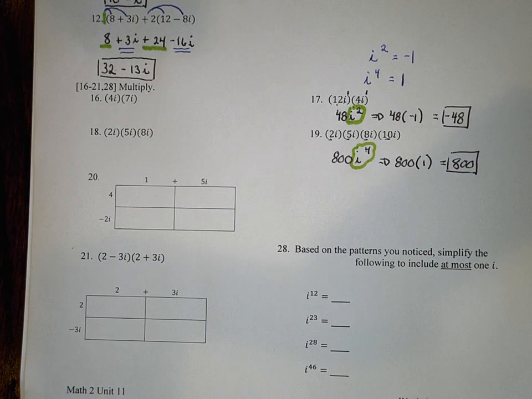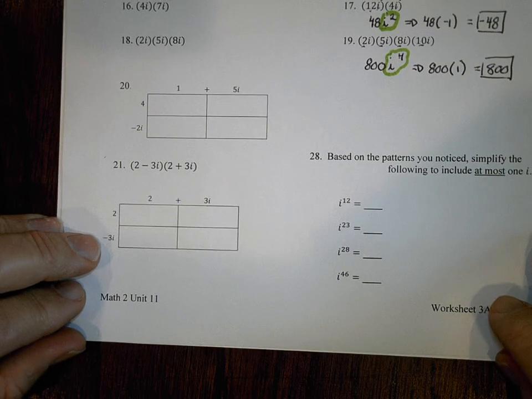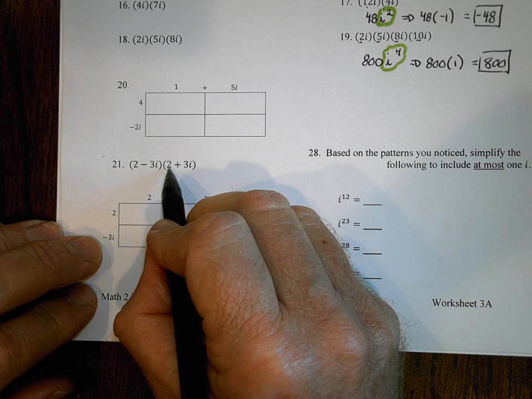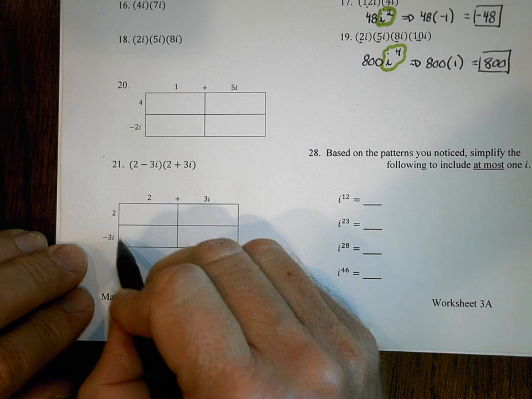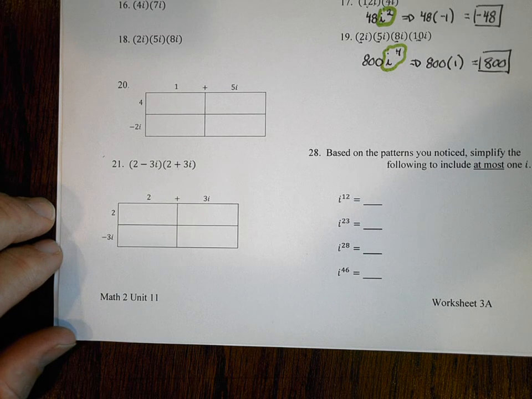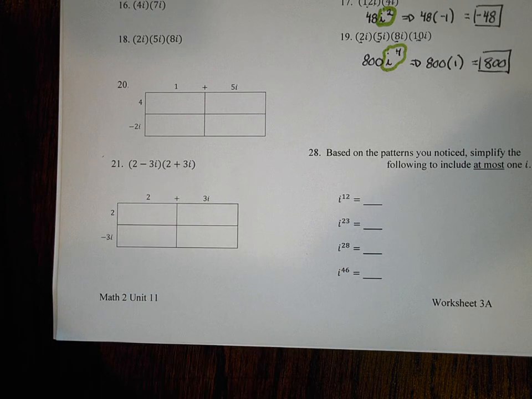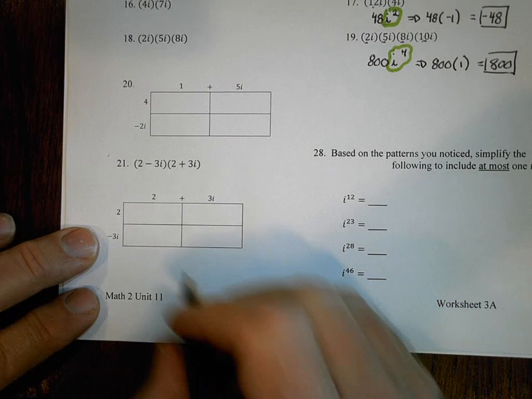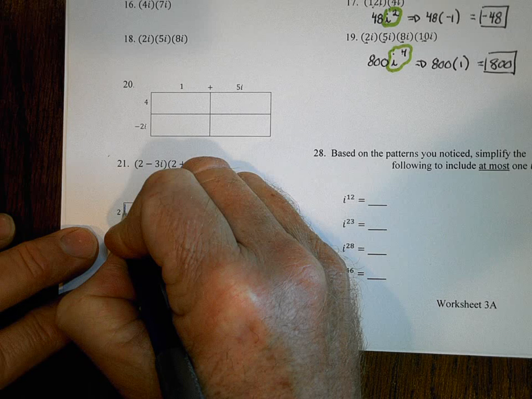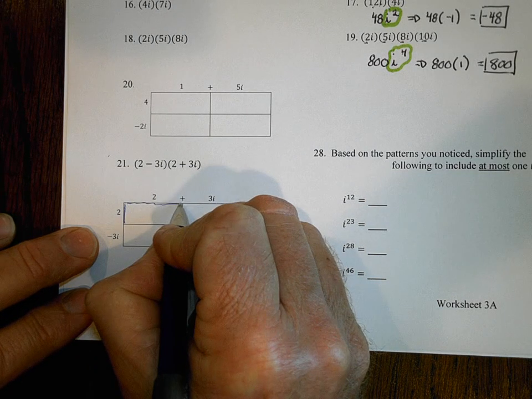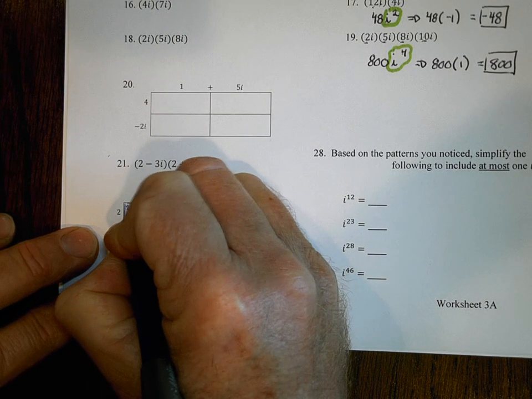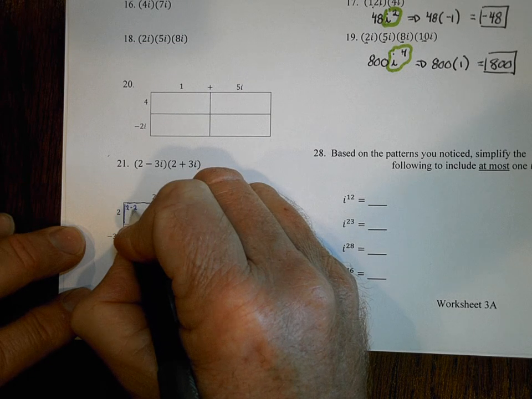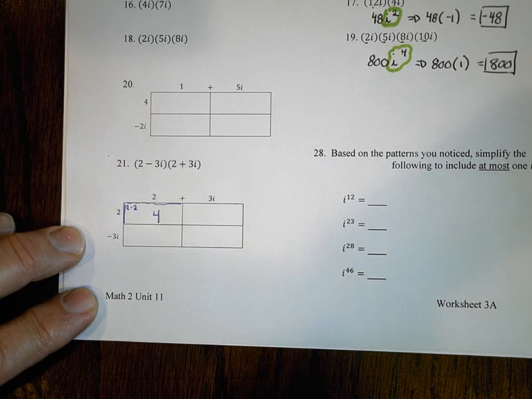Okay? All right, last problem that we're going to go over is number 21. So in number 21, we are multiplying the binomial 2 minus 3i times the binomial 2 plus 3i, and you can see that I set it up for you here to multiply the two binomials together. We use the strategy of what we called the magical rectangle in class. Okay, and what we're going to do is, we're always going to take the left side and the top of each rectangle, we're going to multiply them together. So for instance, in this top left rectangle, we're going to go 2 times 2, and you're multiplying, so this top left rectangle would be 4.